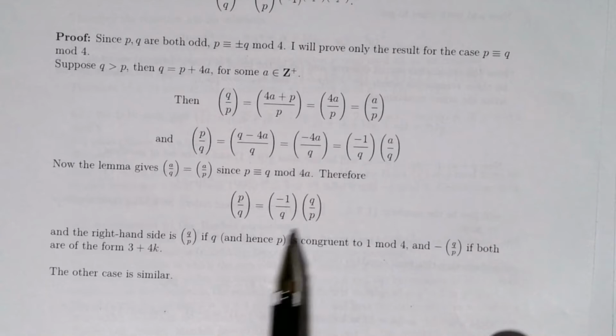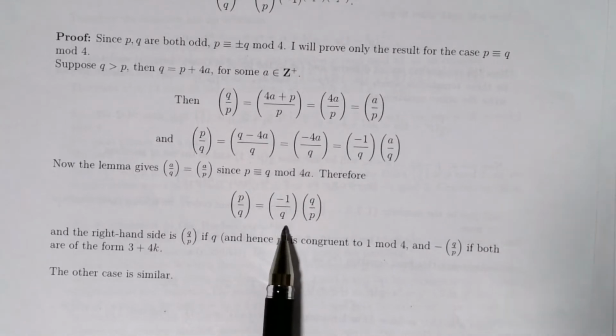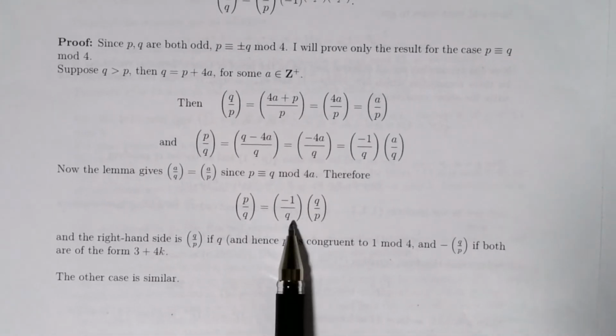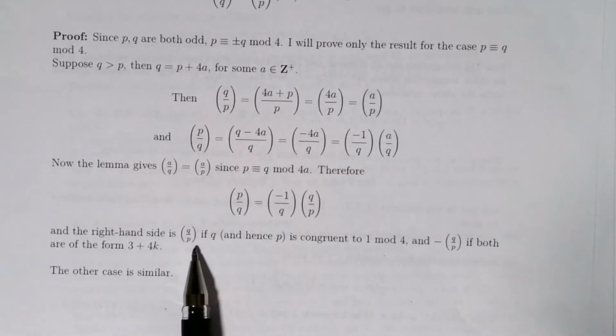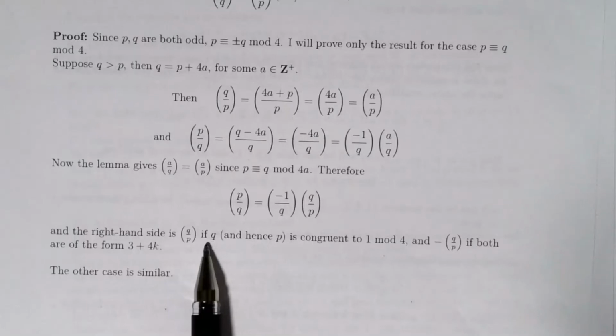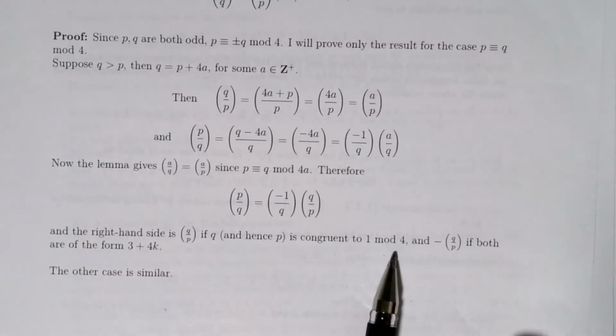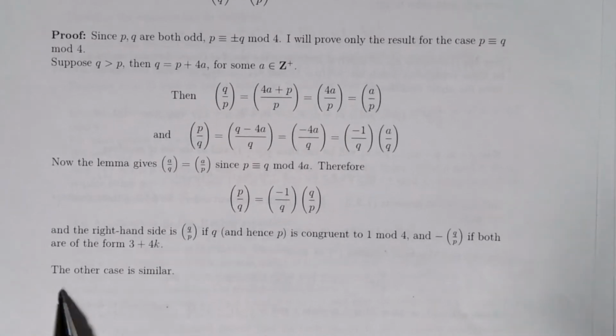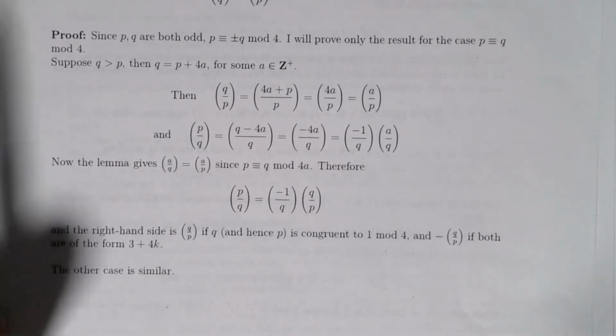And this one we can deal with because we know that if Q is 1 mod 4, this is 1, and if it's 3 mod 4, then this is minus 1. And that gives me one of the cases listed above. So as I said, the right hand side is just Q over P if Q, and hence P, is 1 mod 4, and it's minus that if they're both 3 mod 4. And the other case is done in a similar way.